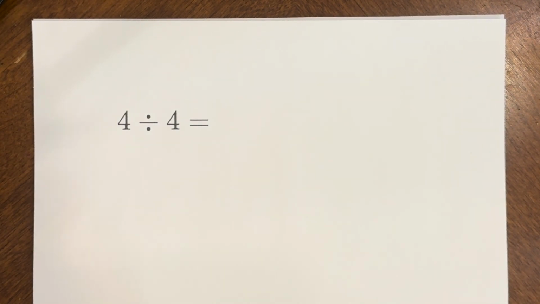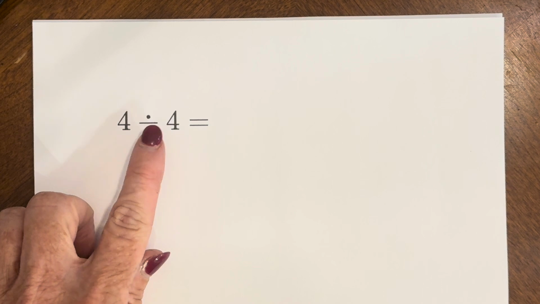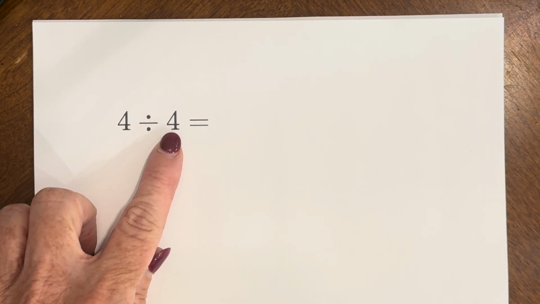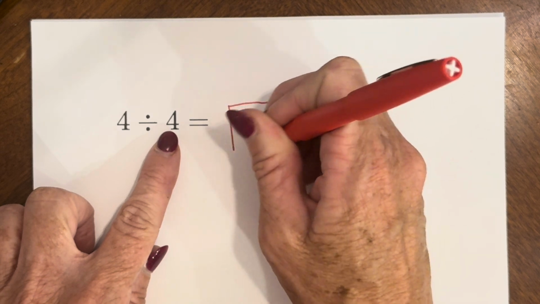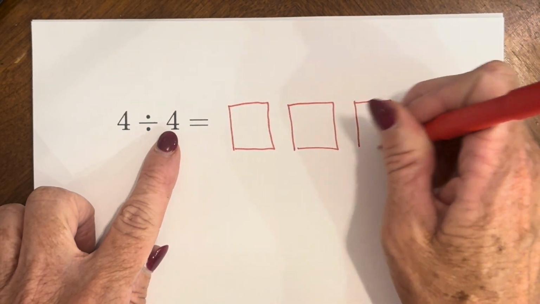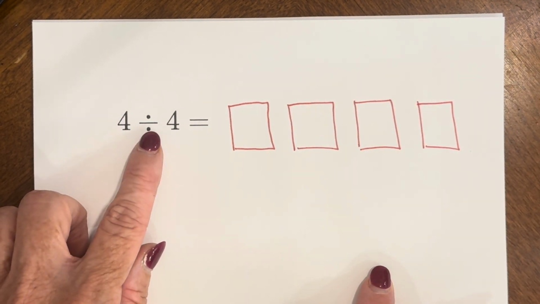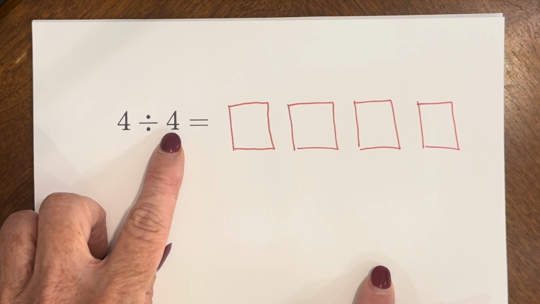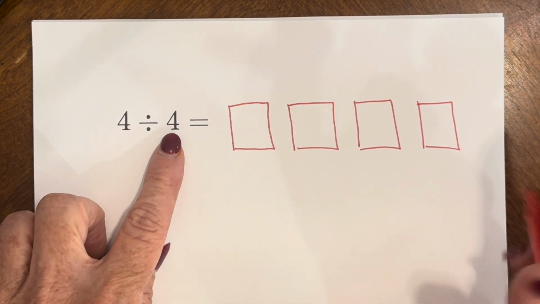So let's say I make a story problem for this and I say I have 4 apples and I want to divide them between 4 people. Even though they're apples, I'm going to always just draw something easy like rectangles. So those are my 4 apples, and I want to divide them between 4 people. Well, isn't there enough apples that everyone can get one?